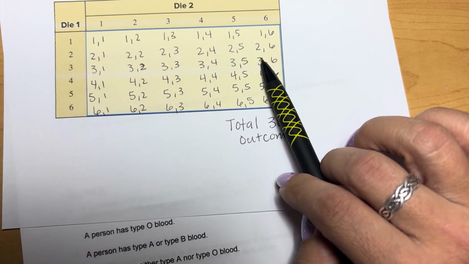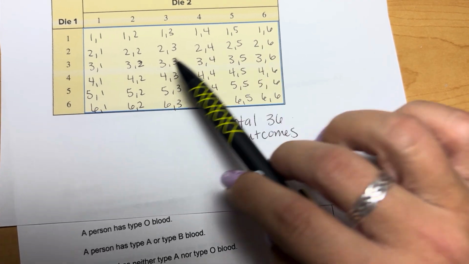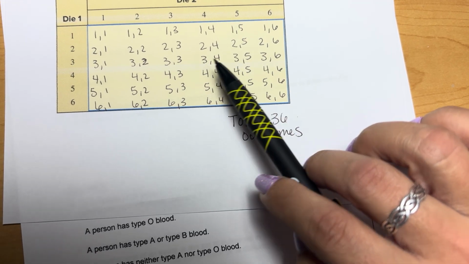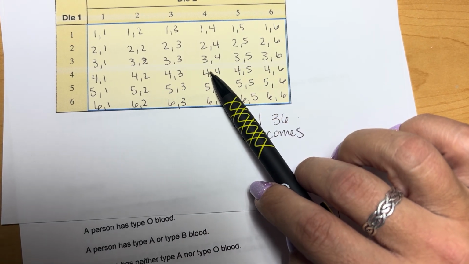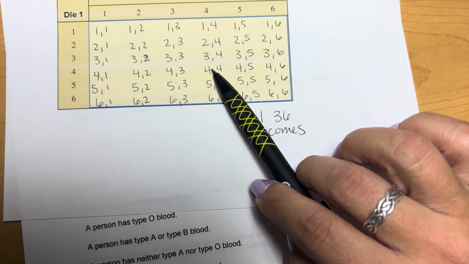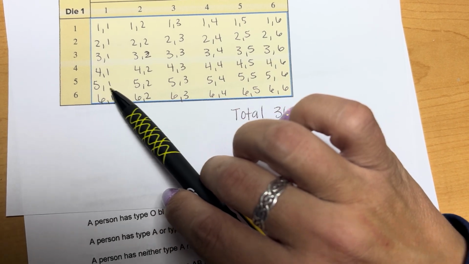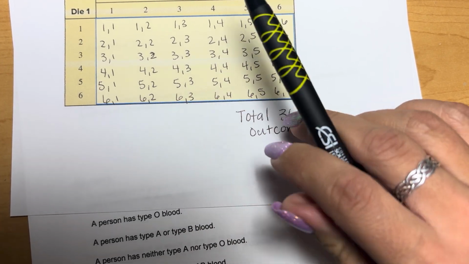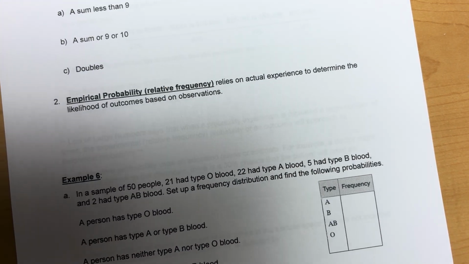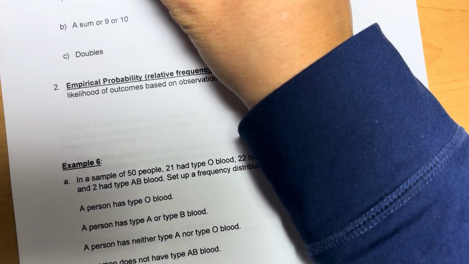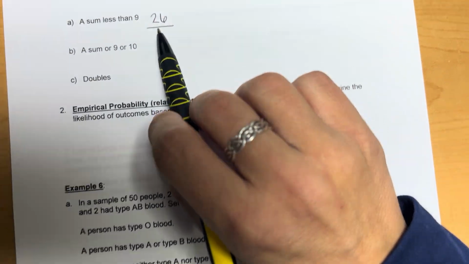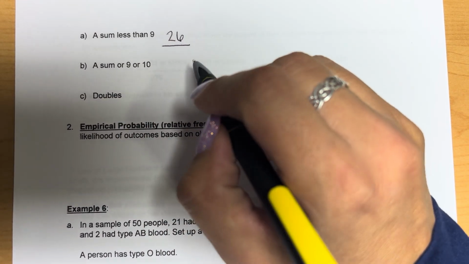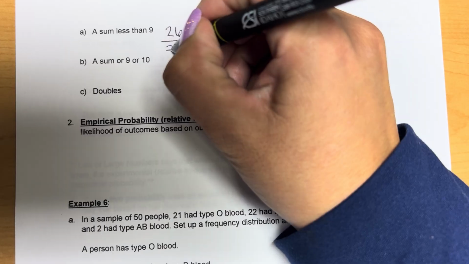So let's count those up. We have 6, 12, 12 plus 5 is 17, 17 plus 4 is 21, 21 plus 3 is 24, 25, 26. So we have 26 of our dice rolls out of 36.